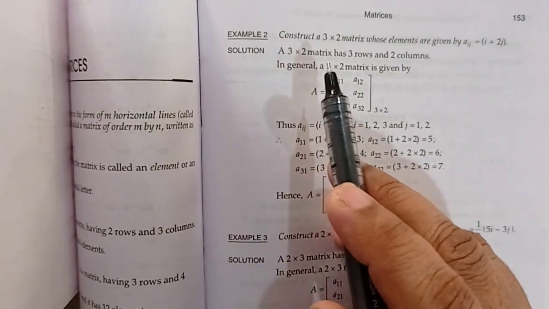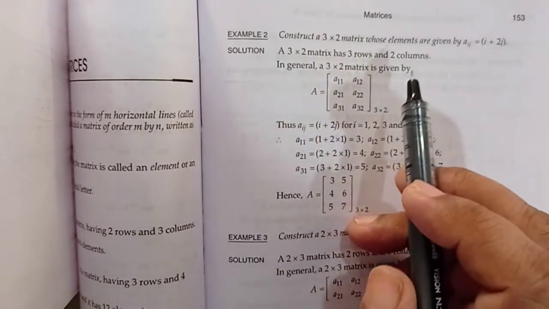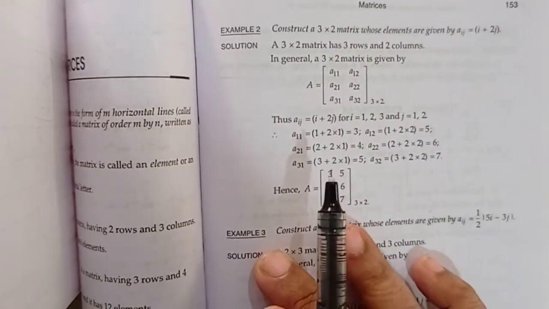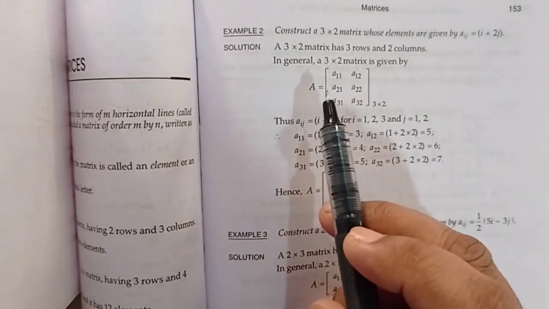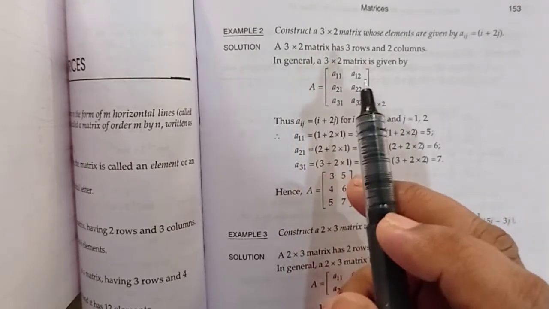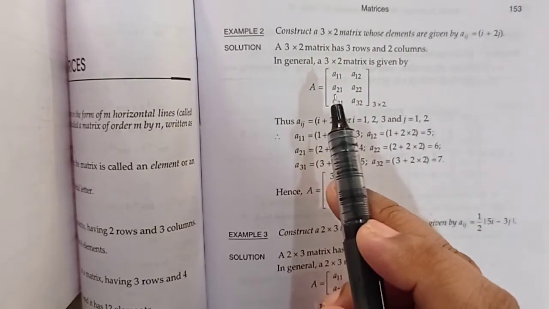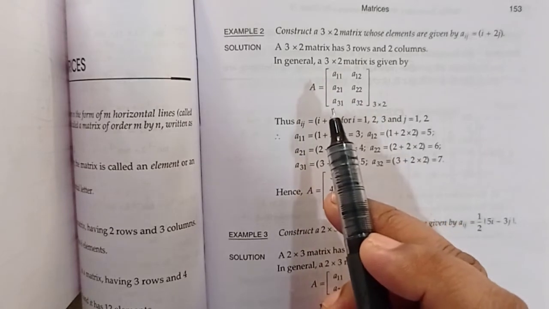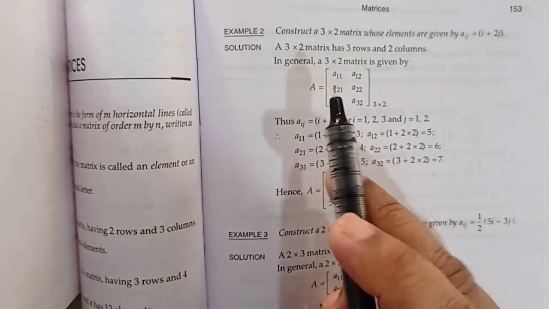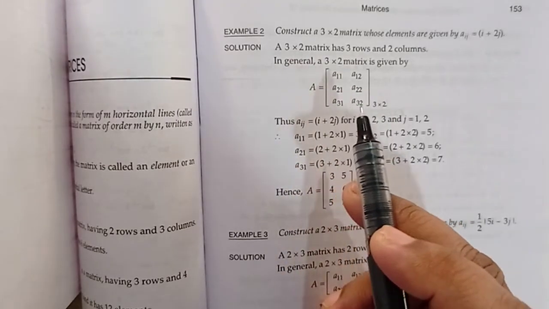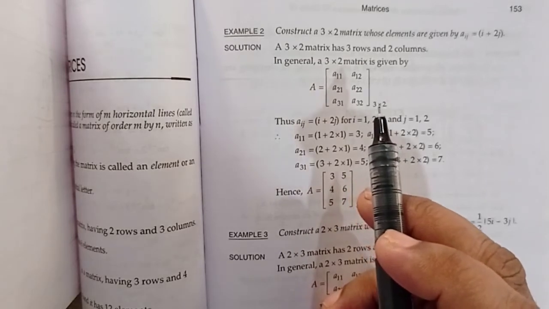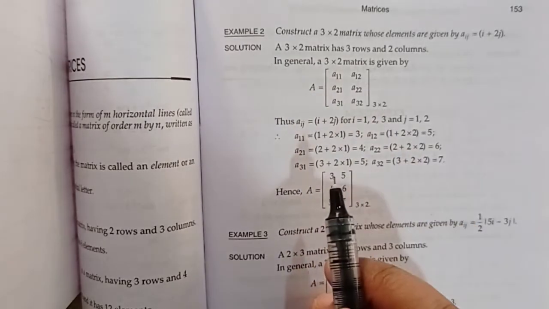A 3 by 2 matrix has 3 rows and 2 columns. Therefore, the general form is 3 rows: A11, A12, A21, A22, A31, A32. This is the general form of a 3 by 2 matrix.